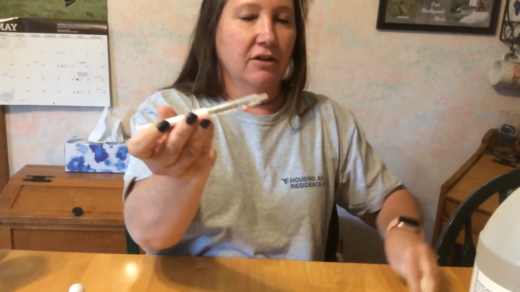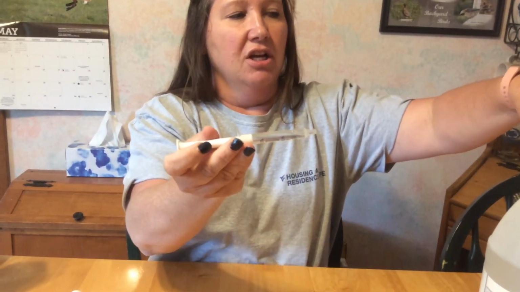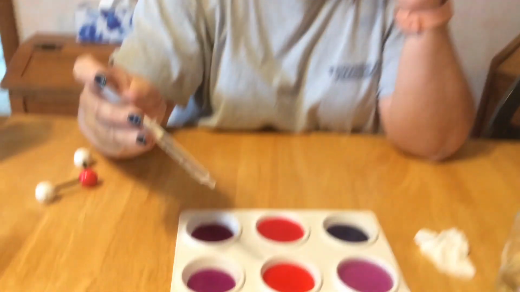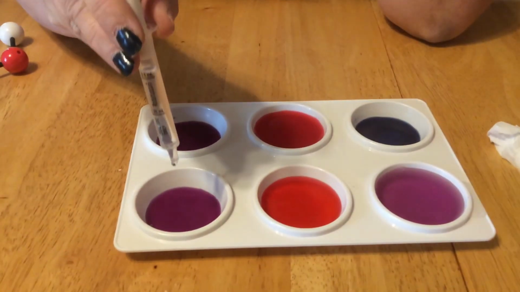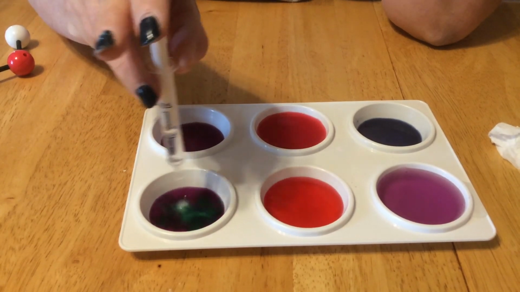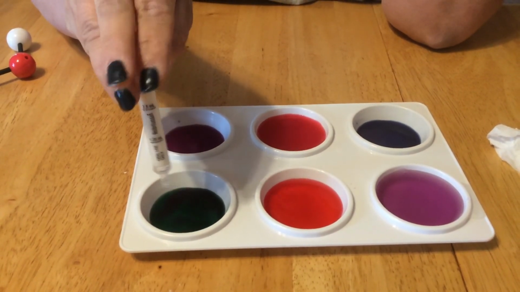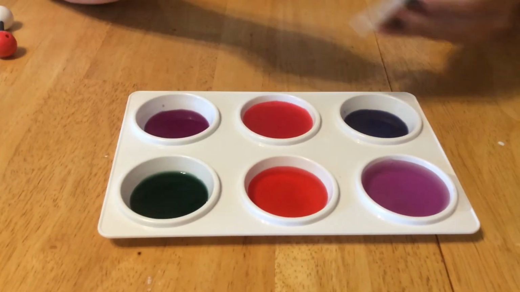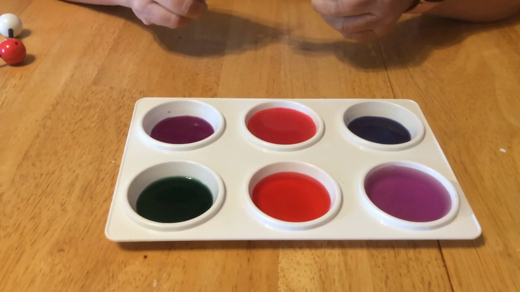Now, I'm just using a little medicine syringe so that I can pour it in there nice without making a big mess. But if I were to use this, then I would never put medicine in it. I would just use it as a science tool from now on. Okay, so I'm going to put it in there. Oh boy, can you see that color change right now, huh? And I see the color green. Is that what you guys see?